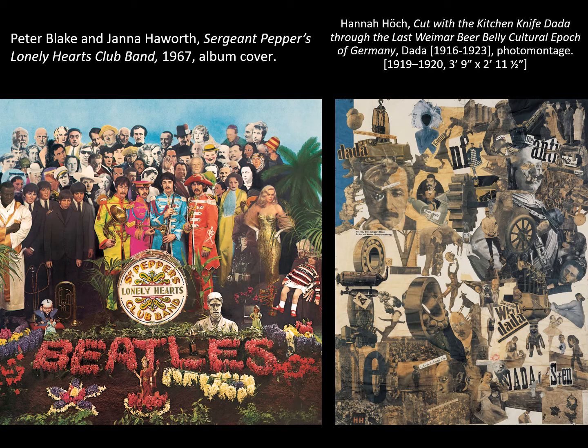And then the rest of it is simply a collage of famous people that Blake and Hayworth add in there. This should remind you of Dada and Dada photo montage, like Hannah Höch's Cut with the Kitchen Knife. Dada was meant to be explicitly countercultural and disruptive, and that's also what the Beatles were going for in their age.